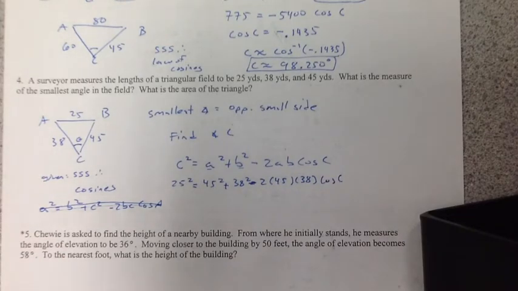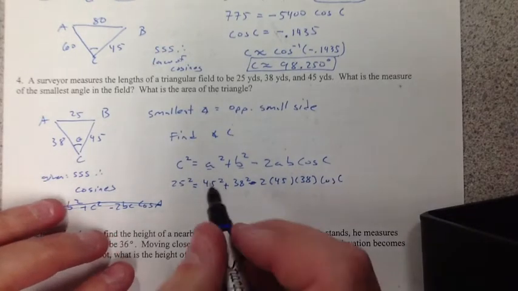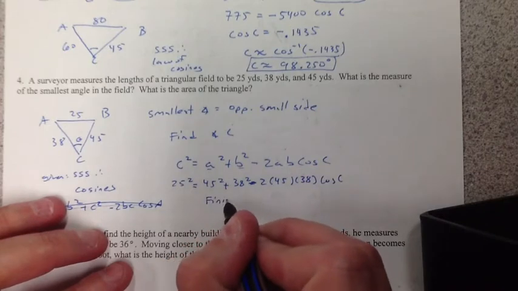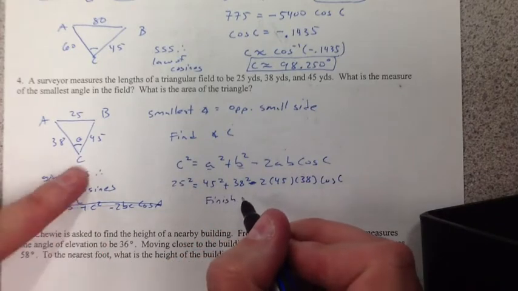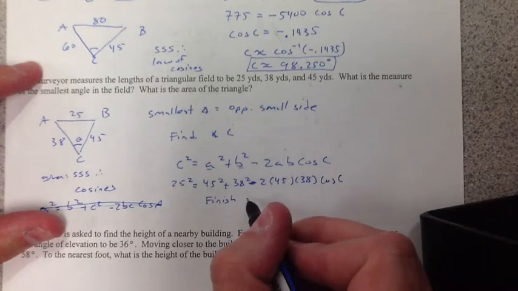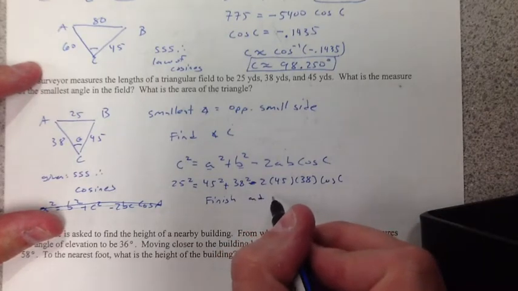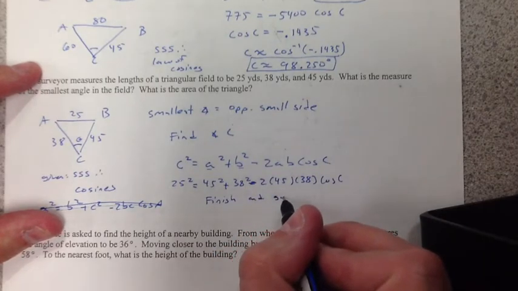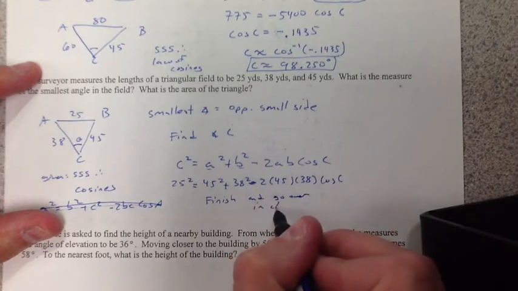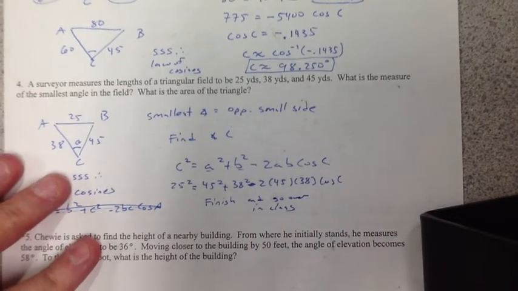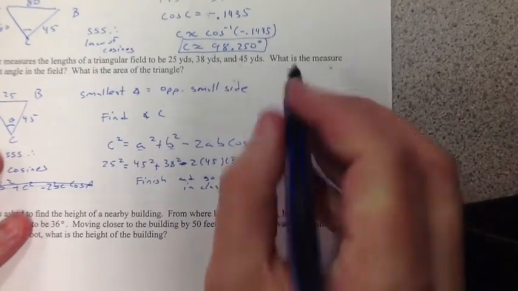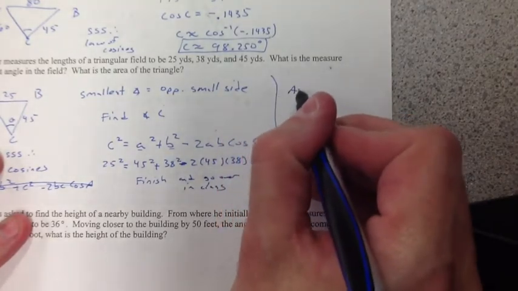And solving this one, what I would like you guys to do is to finish this one and bring it in class tomorrow. It's just like question number 3. Finish, and we'll go over it in class tomorrow. Now, the other thing we're asked to find here is the area.